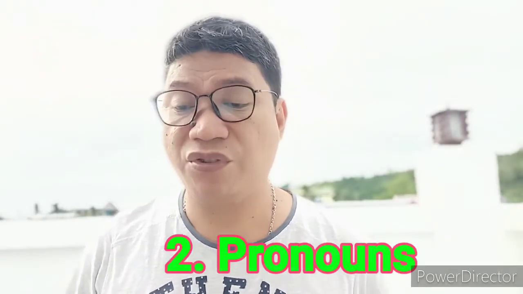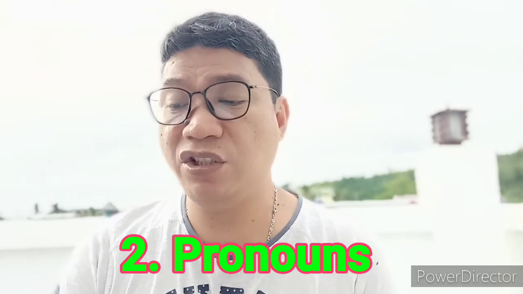Now, next one is about pronouns. Pronouns are the words you substitute for specific nouns when the reader or listener knows which specific noun you are referring to. So again, pronouns are the words you substitute for a specific noun. The pronoun could stand in a sentence without the noun. It could still make a complete thought in a sentence. It could also replace the noun.